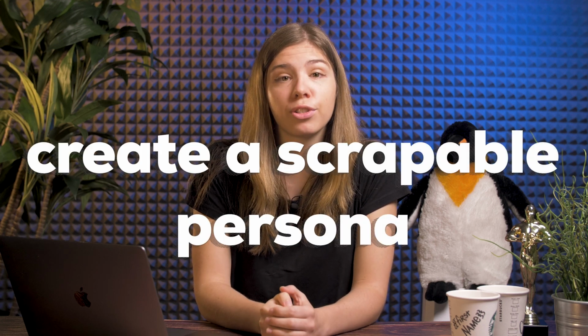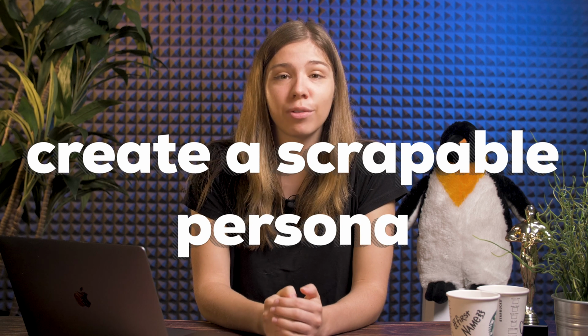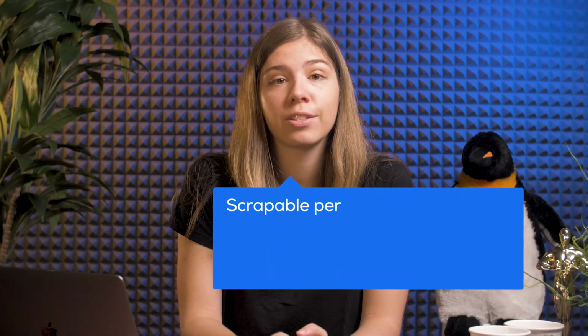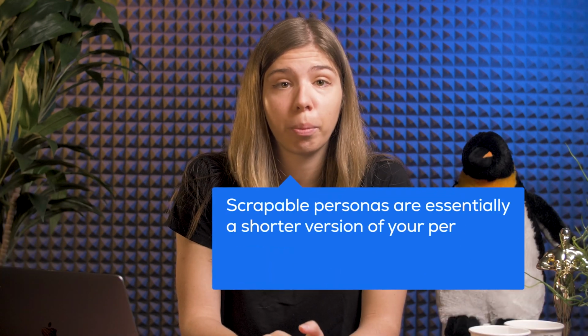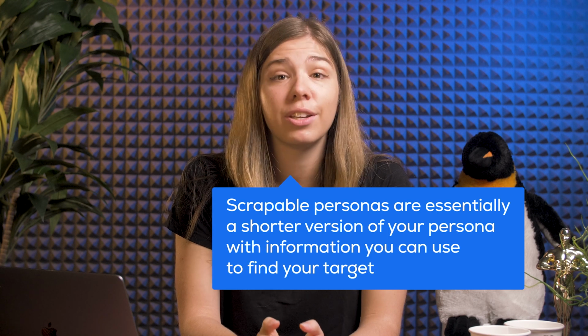After you have created your persona, you can now take this information to create a scrapable persona, or one that you can use to find information about. Scrapable personas are essentially a shorter version of your persona with information you can use to find your target. All you need is to get the key points of information that you will be able to use to search for a target like your persona. It's really helpful if you want to search for leads on websites like LinkedIn.